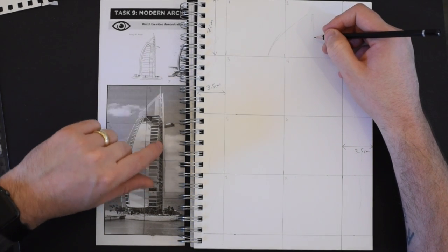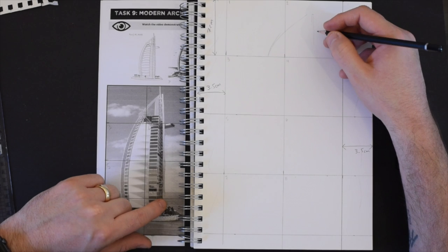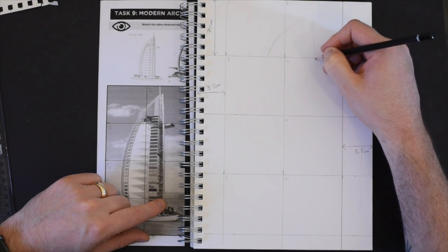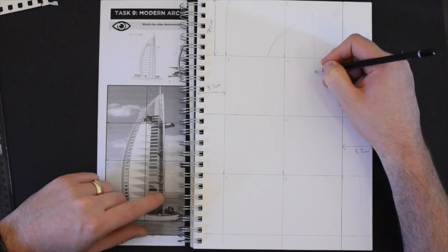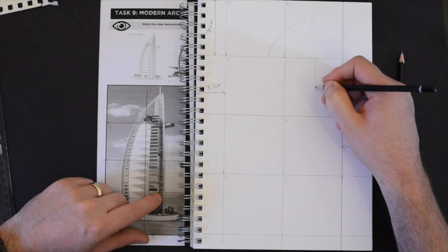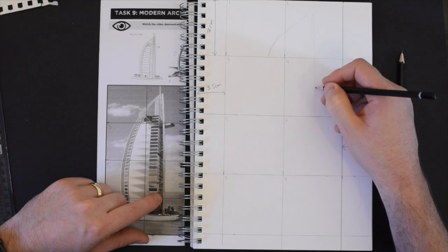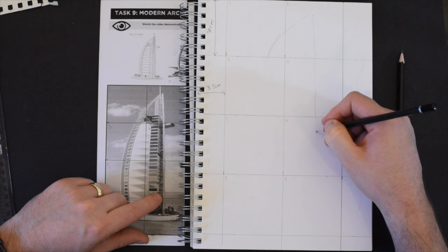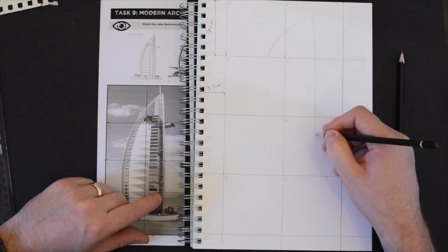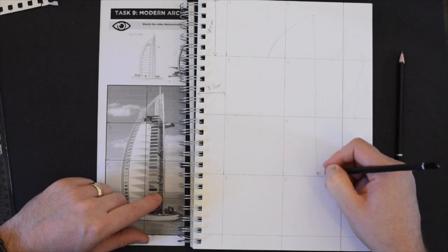It's not perfectly straight. If you look at it, it angles a little bit because of the way the photograph is. So I'm going to bring that all the way down, and it comes all the way through all 4 rows, passing through every grid line all the way down into box 8. I'm going to try and create that as straight as possible.